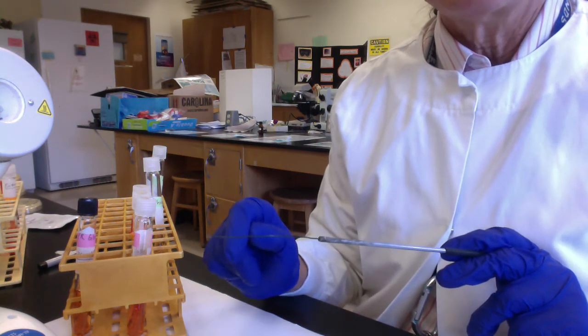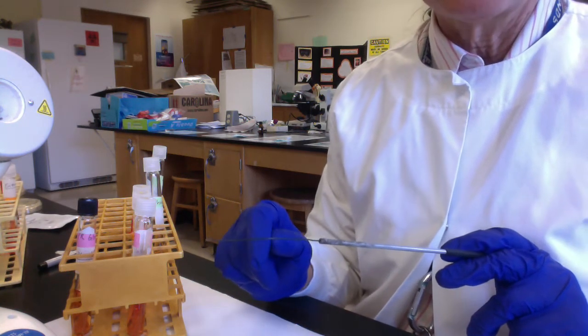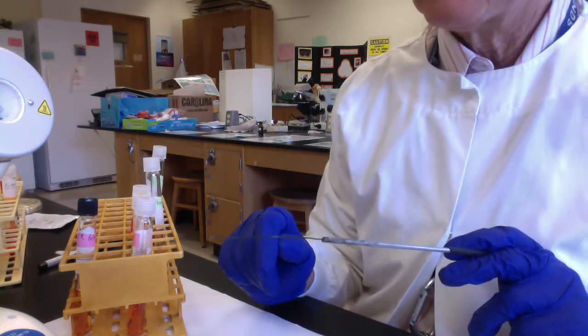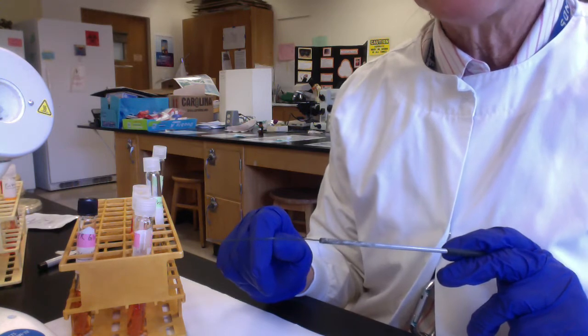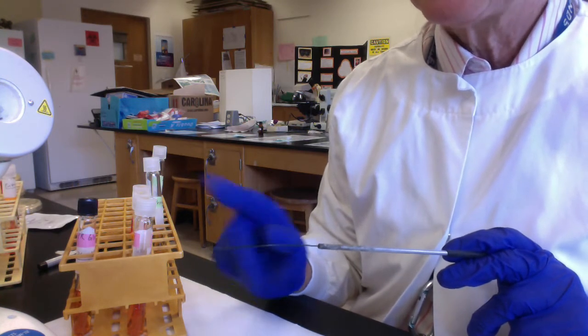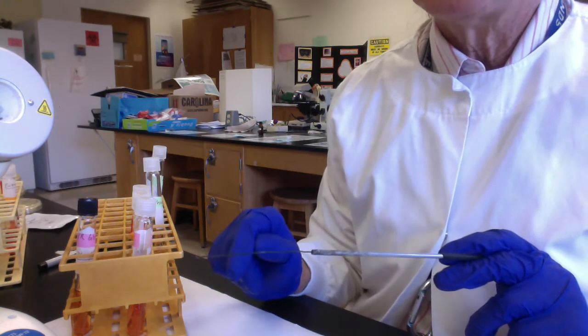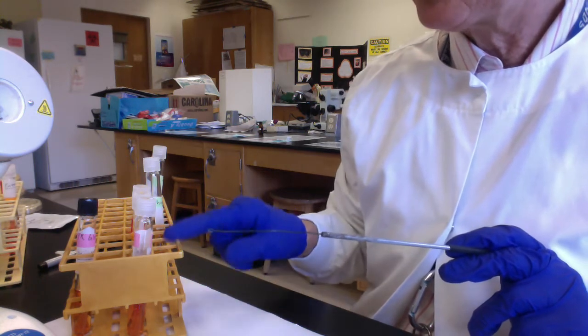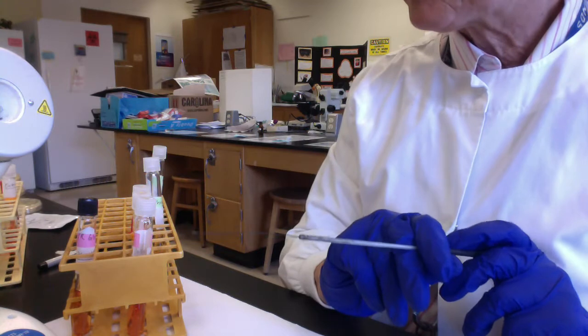So fermentation patterns, you can think of them almost as a metabolic fingerprint. Different microbes will be able to carry out different metabolic processes, fermentation of different sugars. So when we come in and look at our results, we could actually start identifying our microbes based on which sugars they can and cannot ferment.